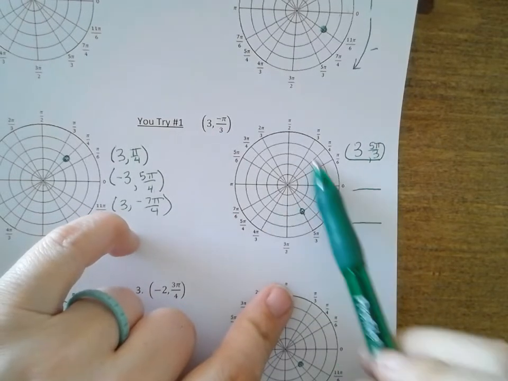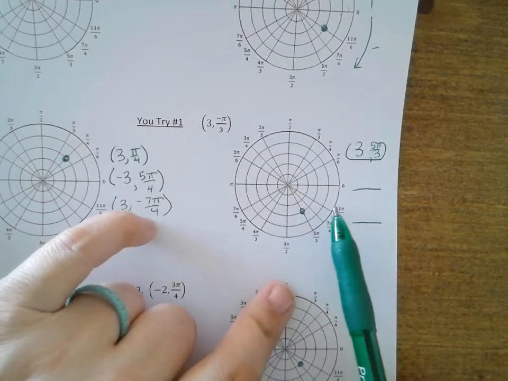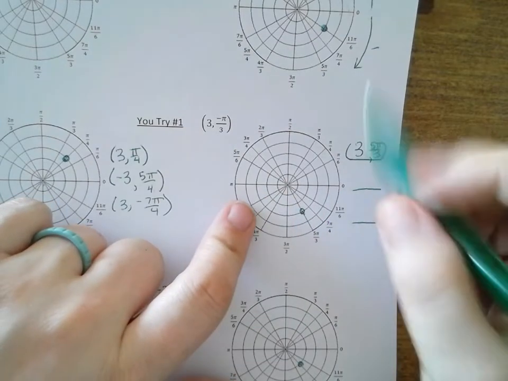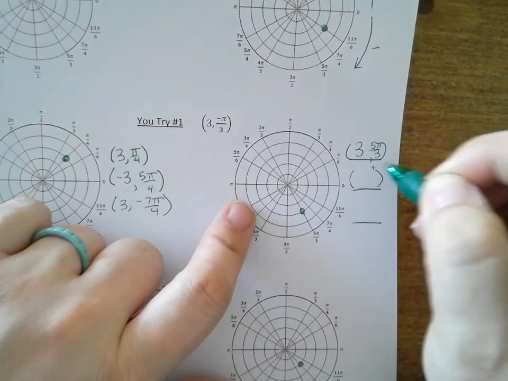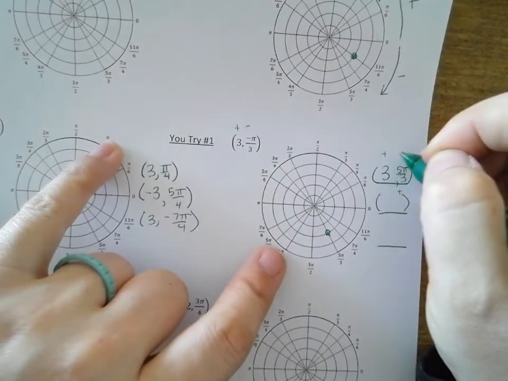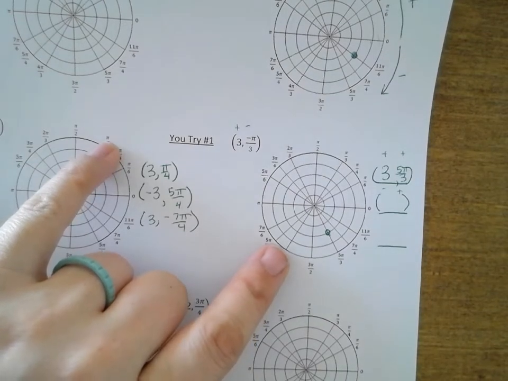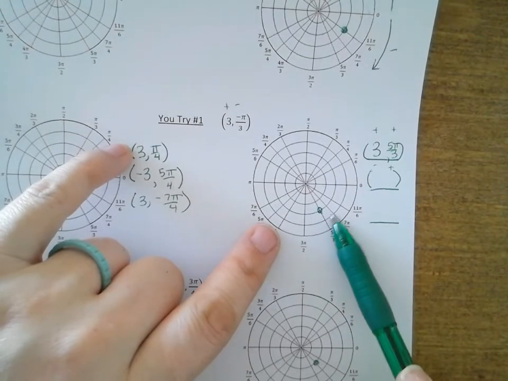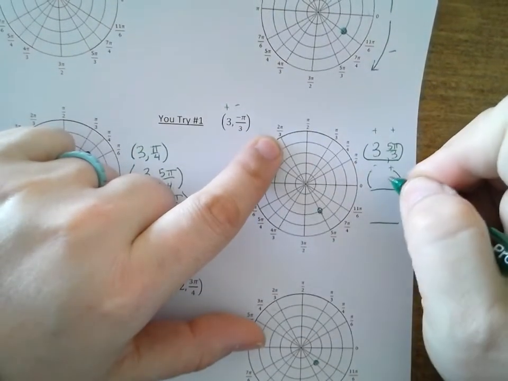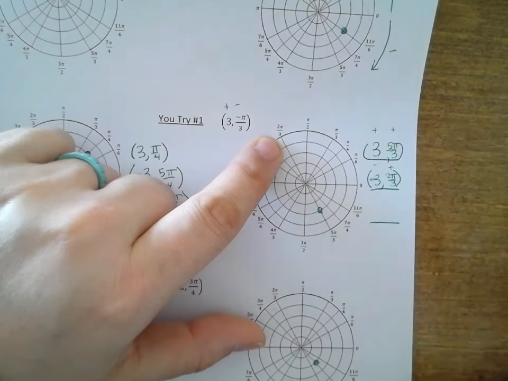Are there any other positive angles that I could do? Yes, 2 pi over 3. I need a positive angle, right? So this is positive negative. This is positive positive. I need a positive angle and a negative. I need to go backward. So if I'm here, I would be over here at 2 pi over 3 and a negative 3. Did y'all see how I did that?